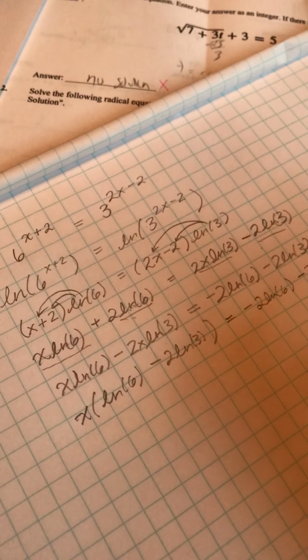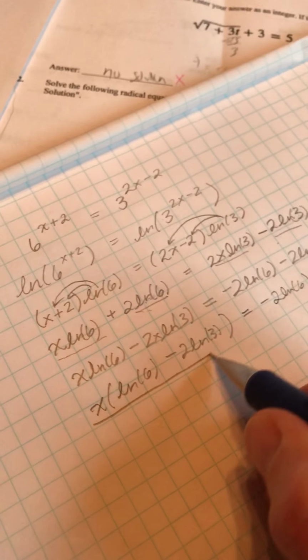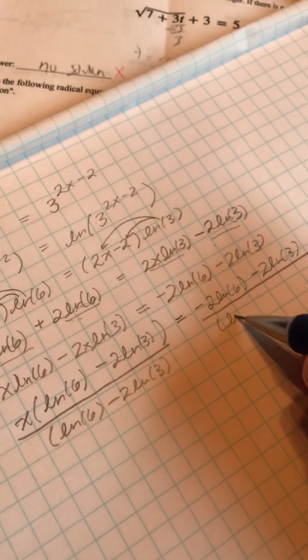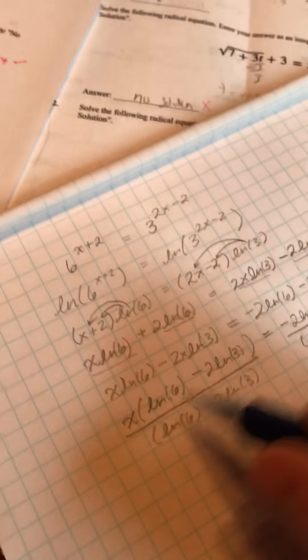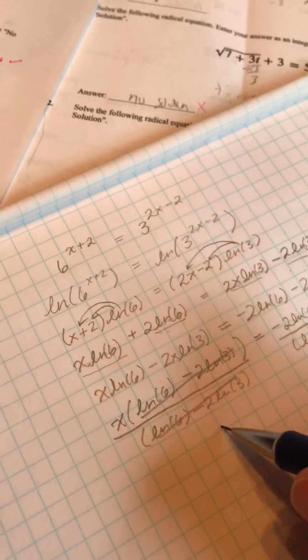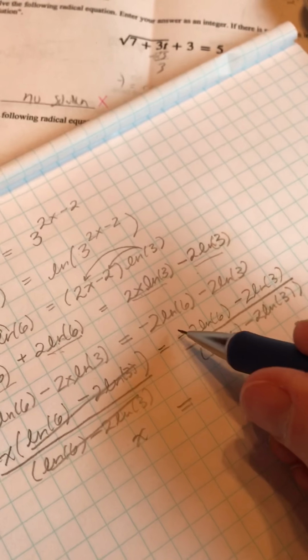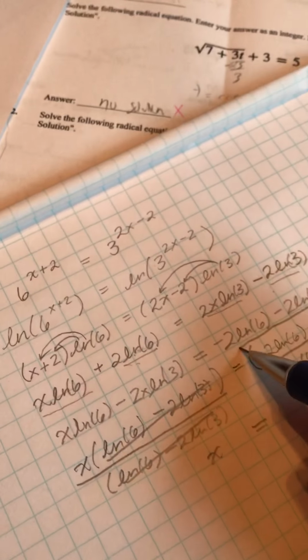All right, and then last step, to get x by itself, you divide both sides by this big parenthetical. So divide both sides by ln of 6 minus 2 ln of 3, divided by ln of 6 minus 2 ln of 3. All right, so that cancels out. So x is equal to this number, which you can type into your calculator carefully if you put parentheses around the numerator, parentheses around the denominator. That's what we would call the exact value. So you just type that in really, really carefully.